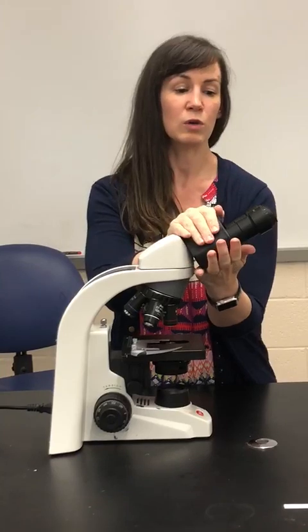And when you're looking through a microscope, you want to try to move these to where you can actually look through both eyes at the same time. That'll let you get the best view and the most accurate view of what it is that you're looking at under the microscope, what your specimen is.